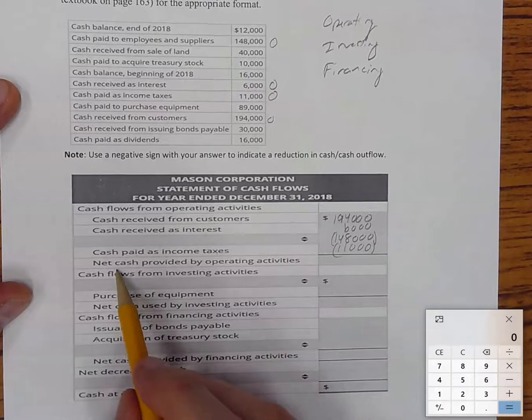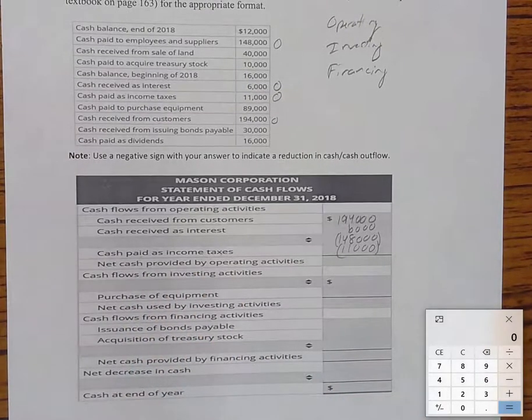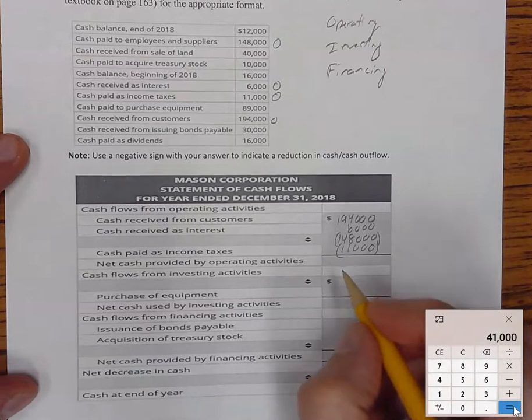So net cash provided by operating activities, well, we've got $194,000 plus $6,000 minus $148,000 minus $11,000 for taxes. Generally speaking, if we pay something in taxes, most of those income taxes, rather, most of that is the result of operating income. So that's why we go ahead and put it there.